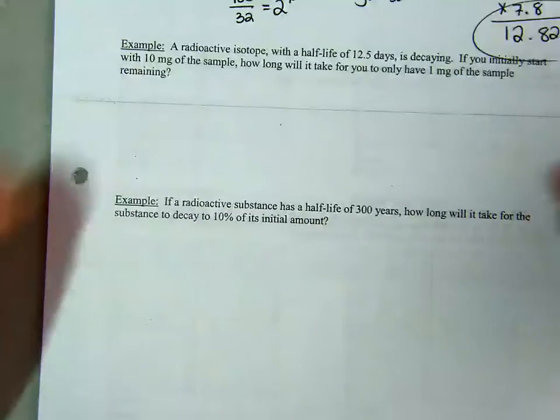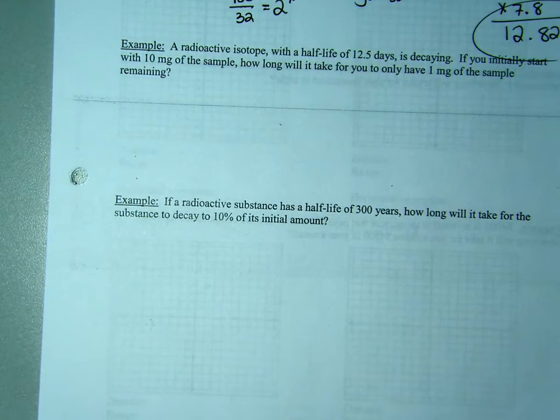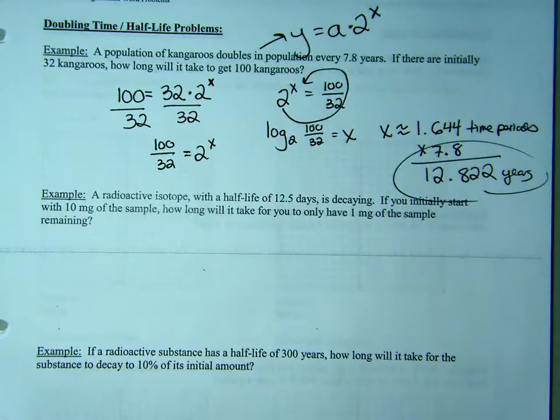We did the doubling problem last time. Maybe take one quick look back at that first example on the top of 33, because that's actually similar to how we're going to deal with the half-life problems. We knew the starting amount, we knew the ending amount. We plugged things in, we used logs to find the power. But remember, the power wasn't the time.